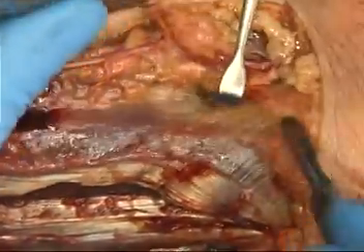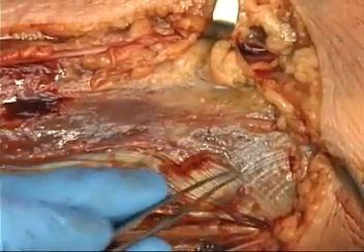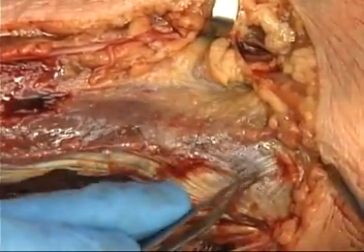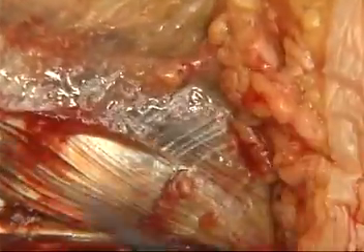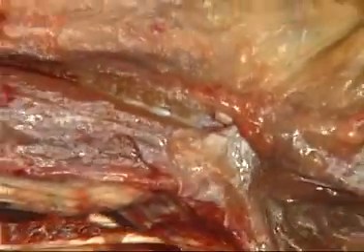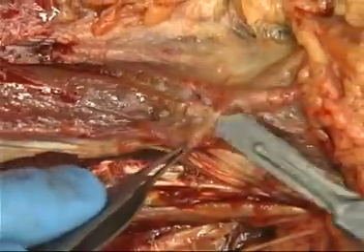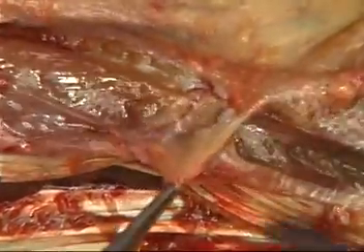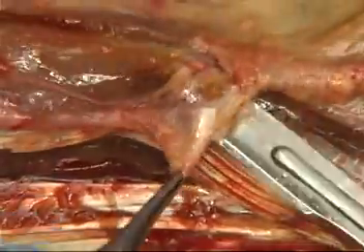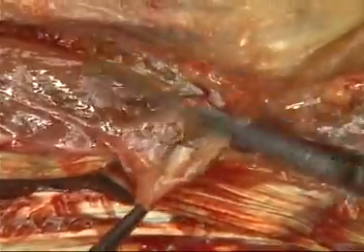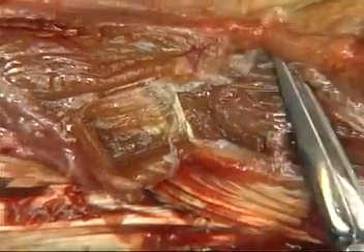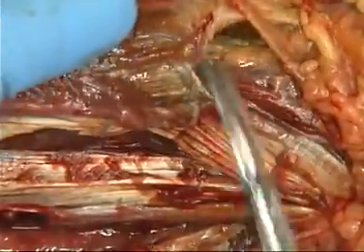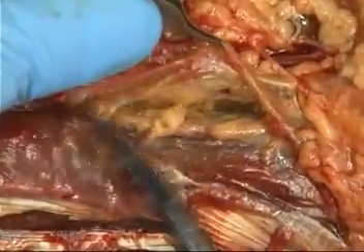Then this gives access to the lacertus fibrosus, where you see these branches right in here. These muscle fibers are all lacertus fibrosus, and then you can make an incision along the pronator teres, and you see the lacertus fibrosus insertion right here, and cut this one. So you don't have to make a separate incision for that. It's just part of it, and you can just detach it like that.